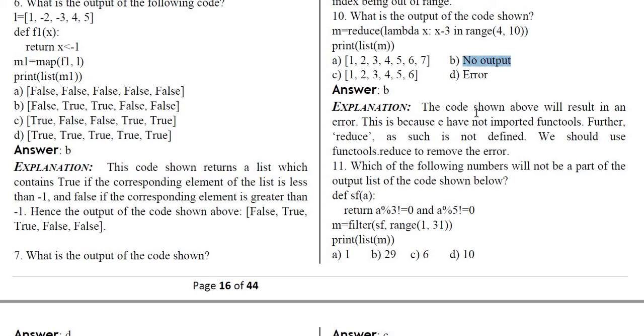Reduce as such is not defined in this manner. If you add functools, it will remove the error.